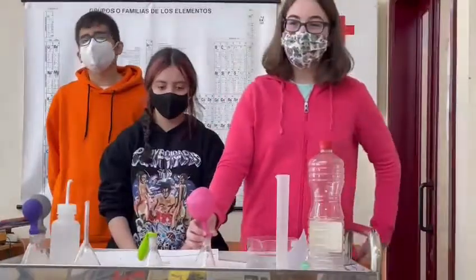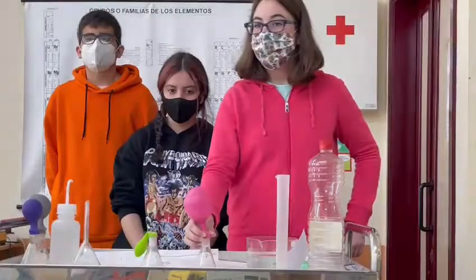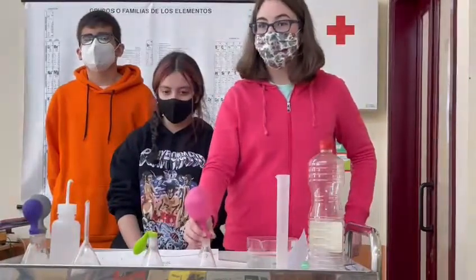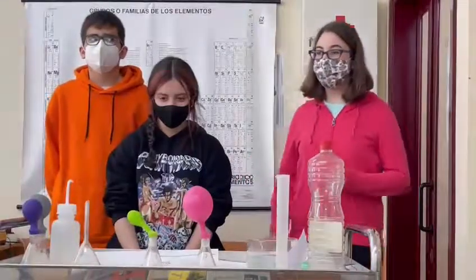We can observe that the reaction that has bicarbonate is faster because the balloon swells first. So the nature of the reactants is very important to the reaction rate.